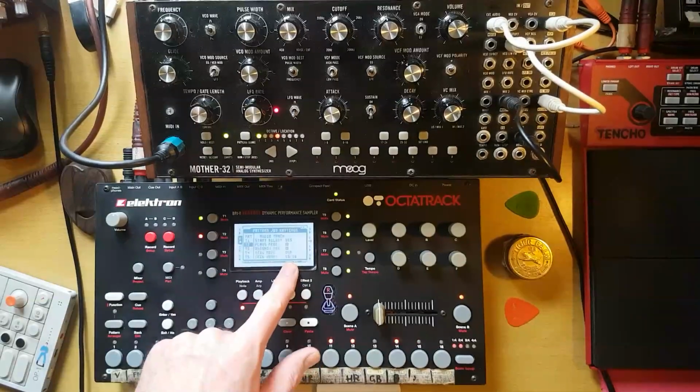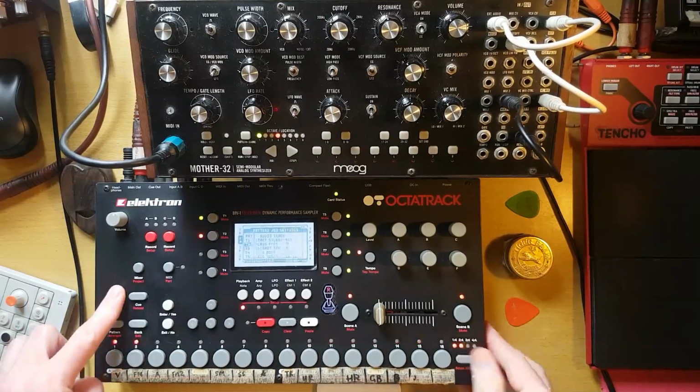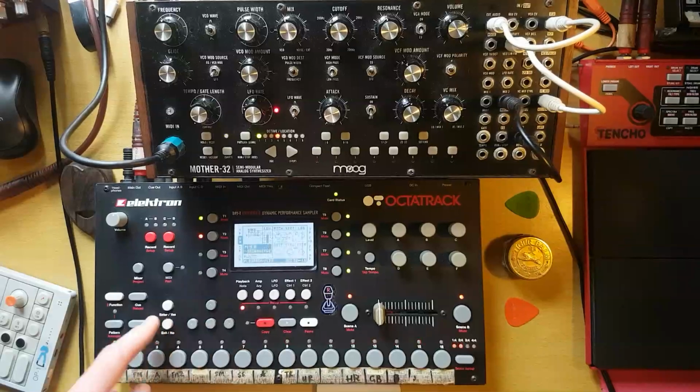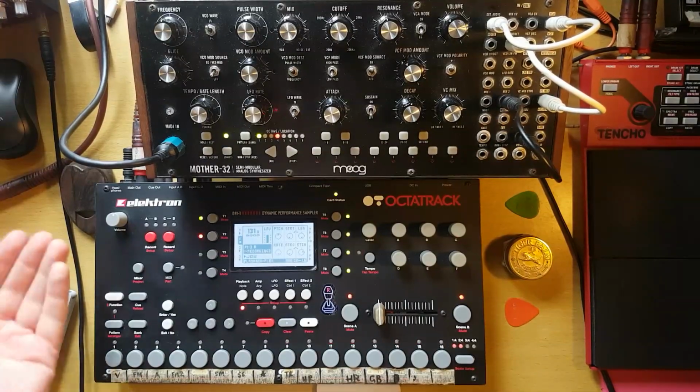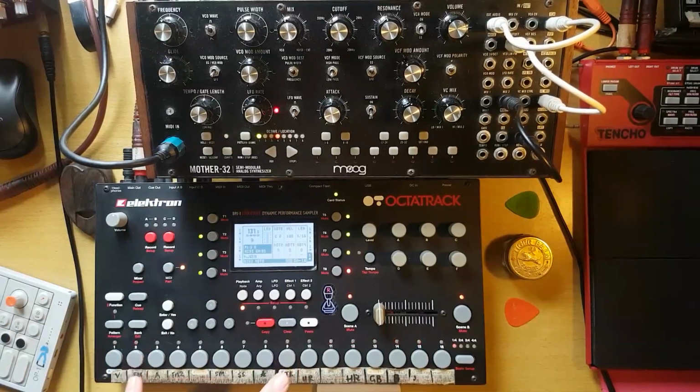It's quantized to 16 steps. So it's not quantized to the track length because the track length is kind of funky, right? I quantized it to 16 steps, which means that after 16 steps it will trigger, so it will trigger at the same time as the MIDI track. So here's what it sounds like.